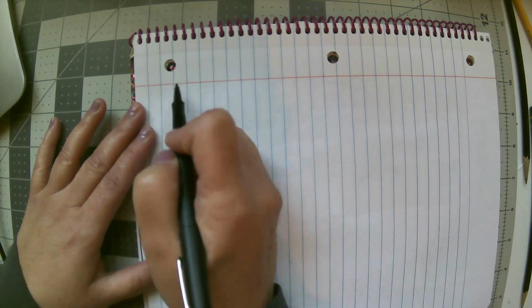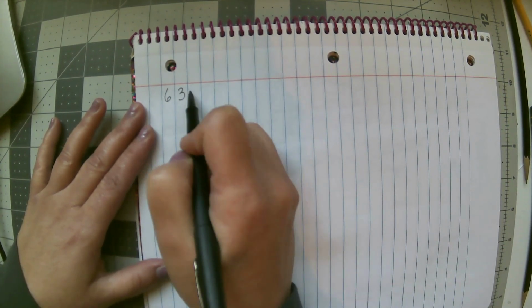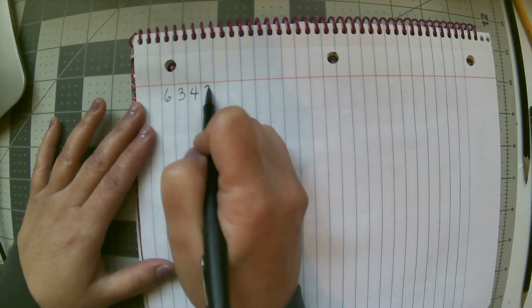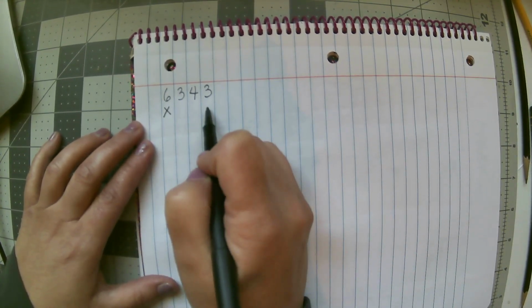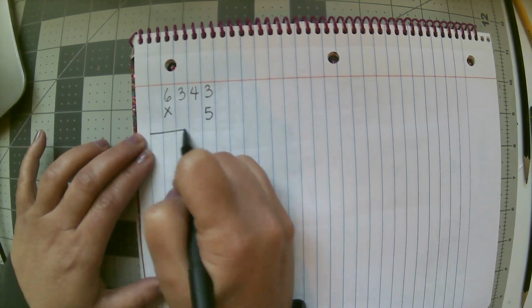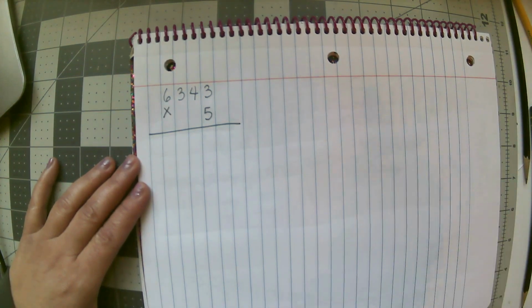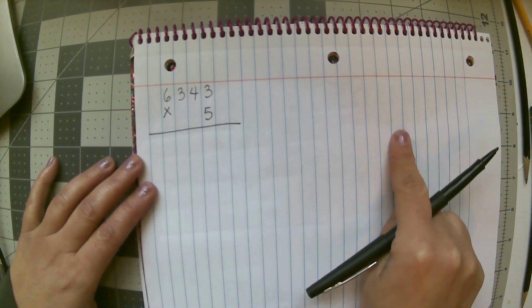So let's take another 4-digit number. So let's say, 6,343 times 5. Okay, so we're going to do partial products first, and then we're going to do standard algorithm.